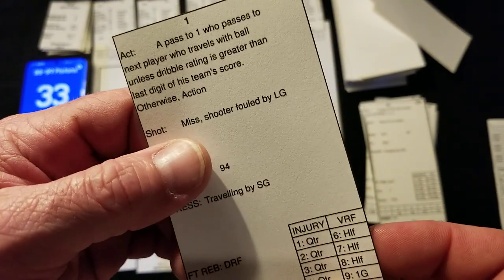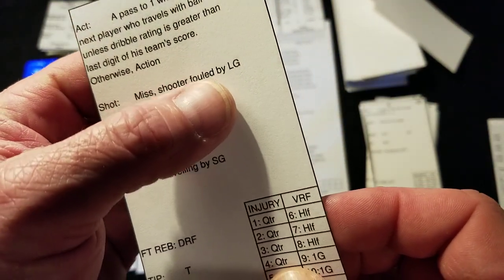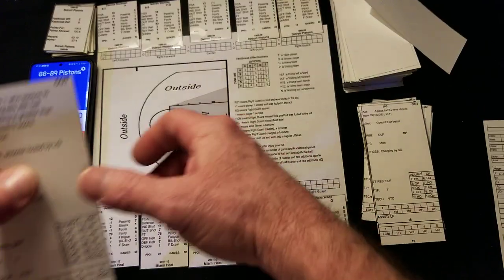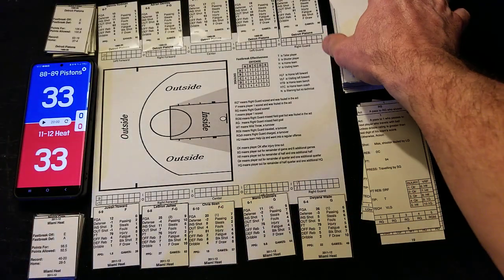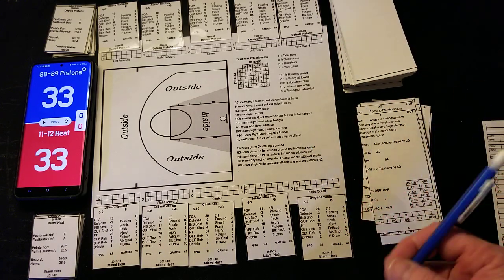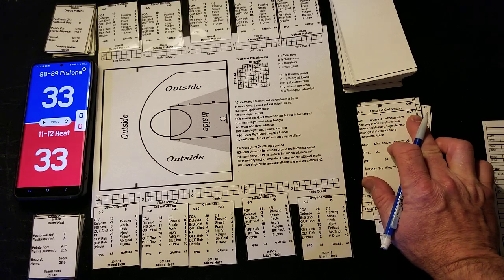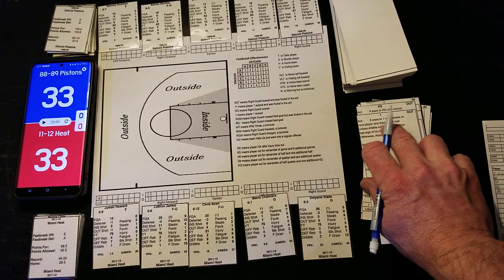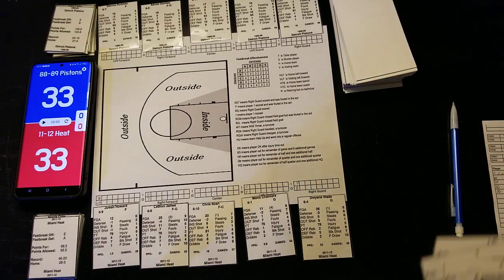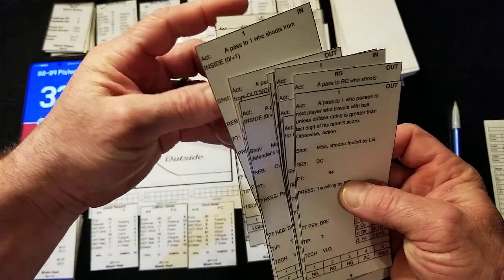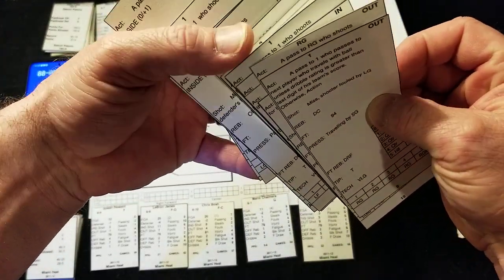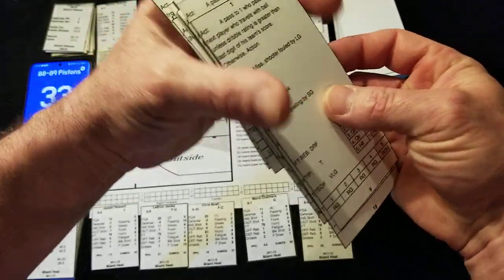So the shot is missed. Shooter is fouled by left guard, which is Mario Chalmers. Okay, well, that's good. We'll do a free throw. That was not a 3-pointer. It was just outside. There are cards that have 3-pointer up there, or even in the action, it'll say a 3-point shot. We might have come through some. Let me see if I can find anything. No, not yet. We haven't come across one yet.